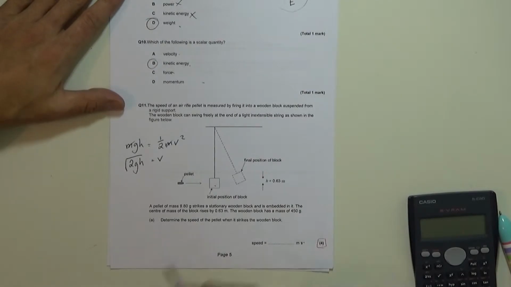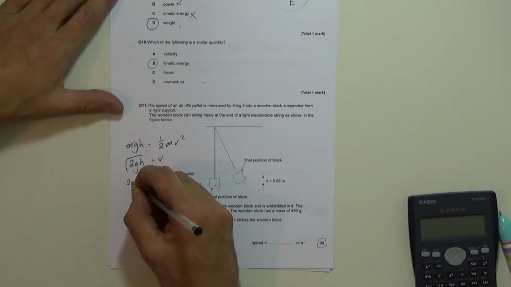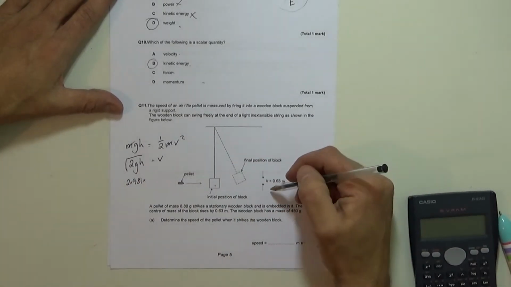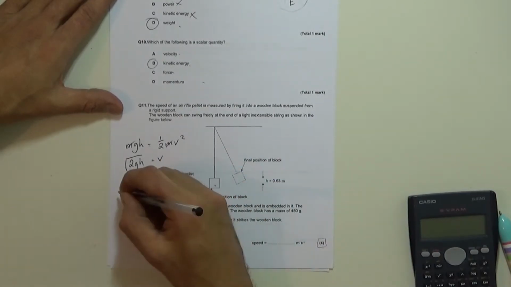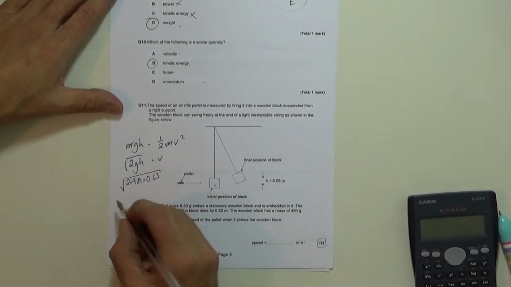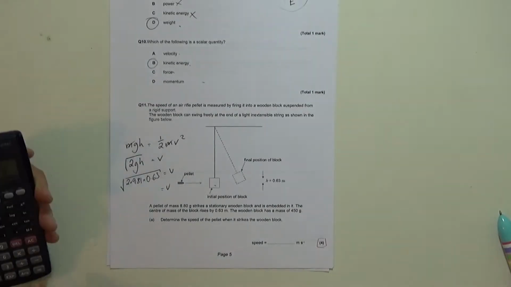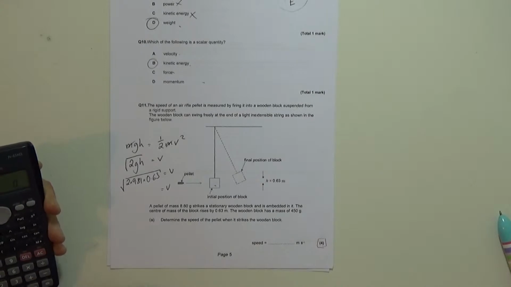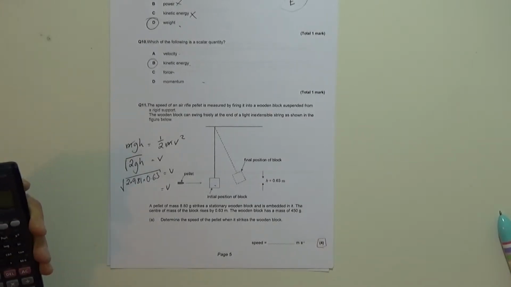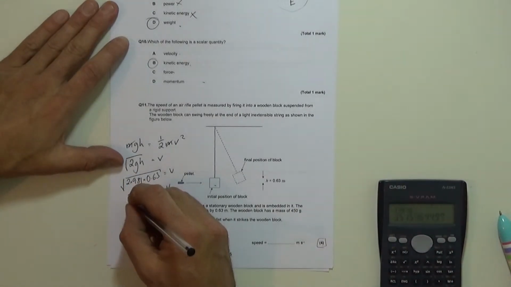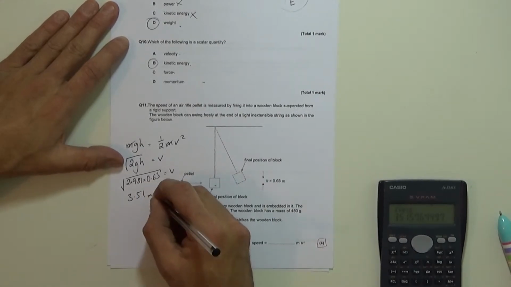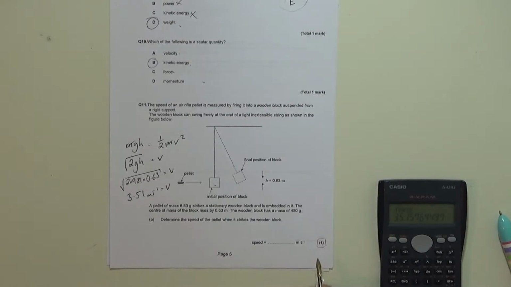So let's plug in some numbers and find out what the velocity was down here. We need 2 times 9.81 times the height, which is 0.63, and then square root this lot. 2 times 9.81 times 0.63, equals, root answer, equals 3.5 meters per second. Happy days. Now, if this was a 1 mark or a 2 mark question, you might get away with that.